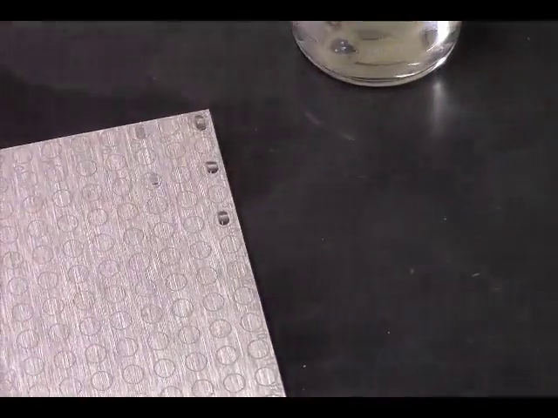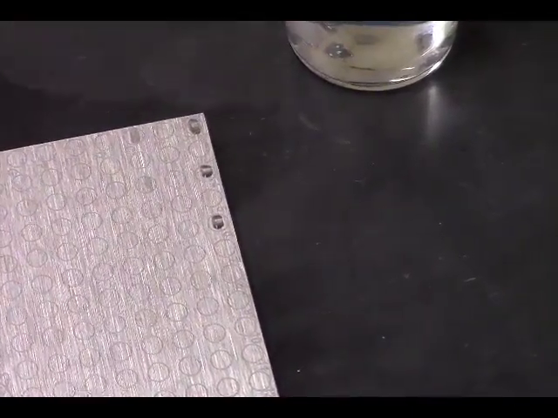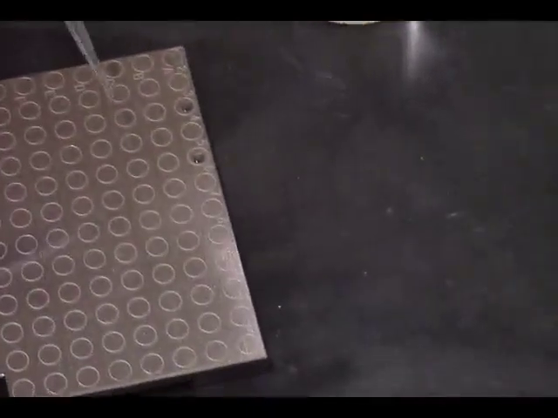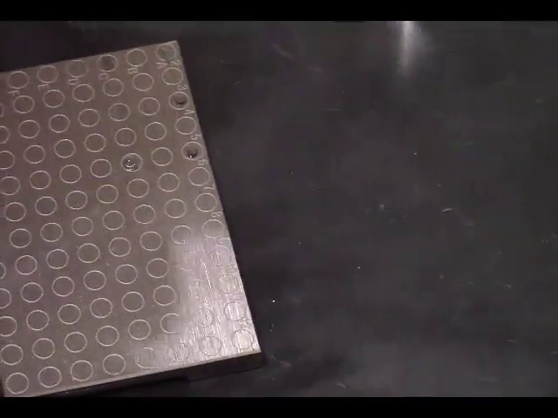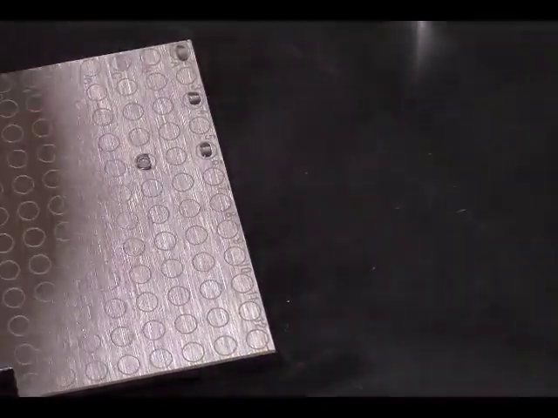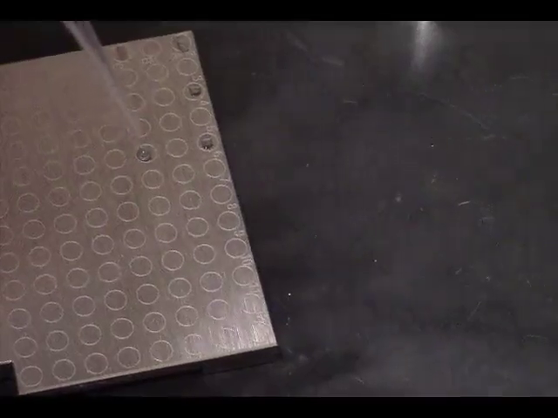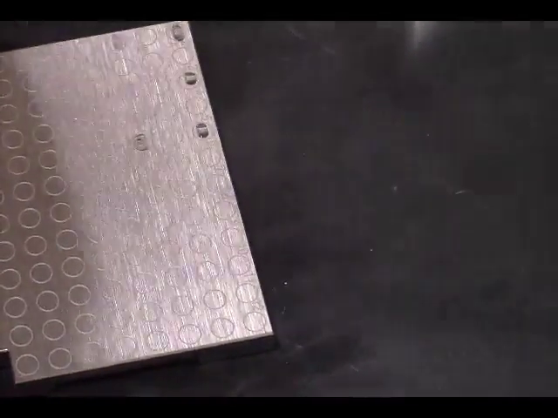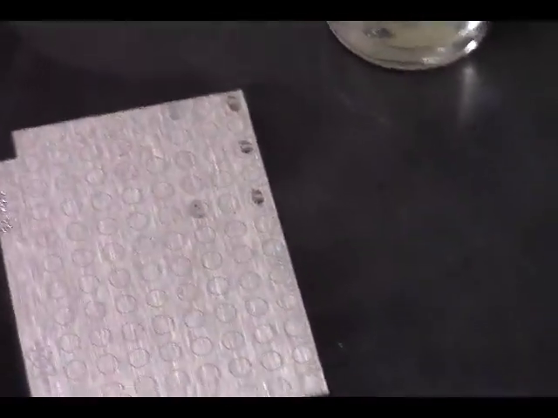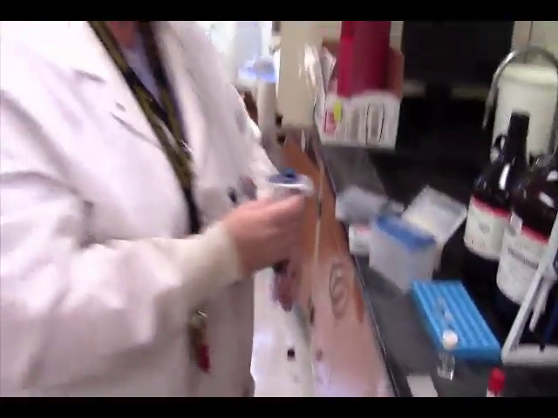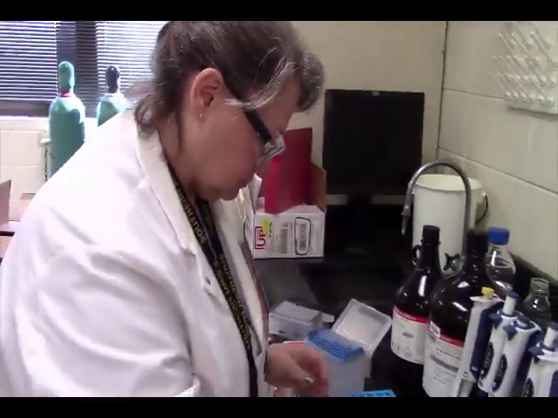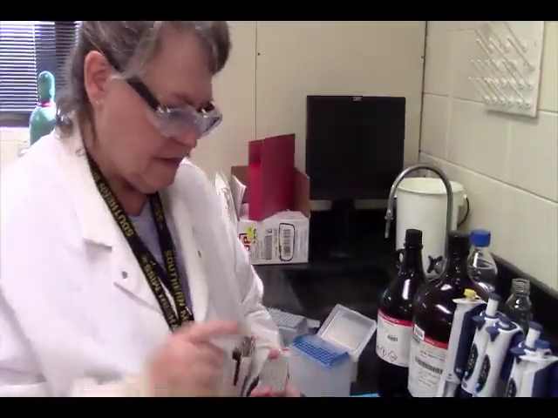That one may have dried on the end of my pipette. Oh, that bubble's not good. It's going to cause my crystals to be off. All right. This has to dry before we can put it in the instrument.